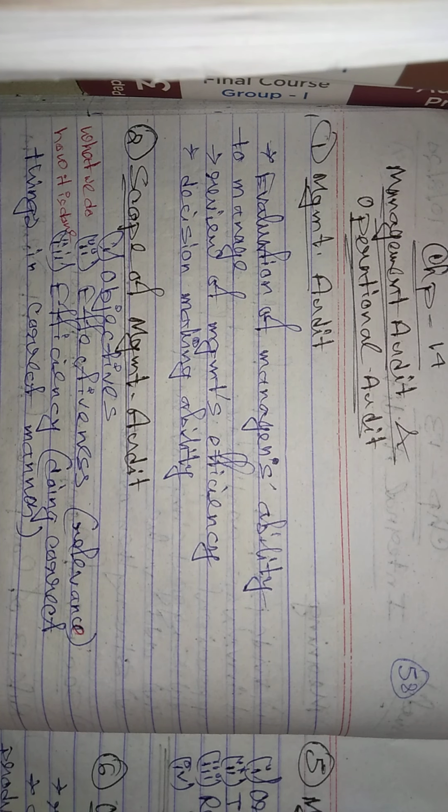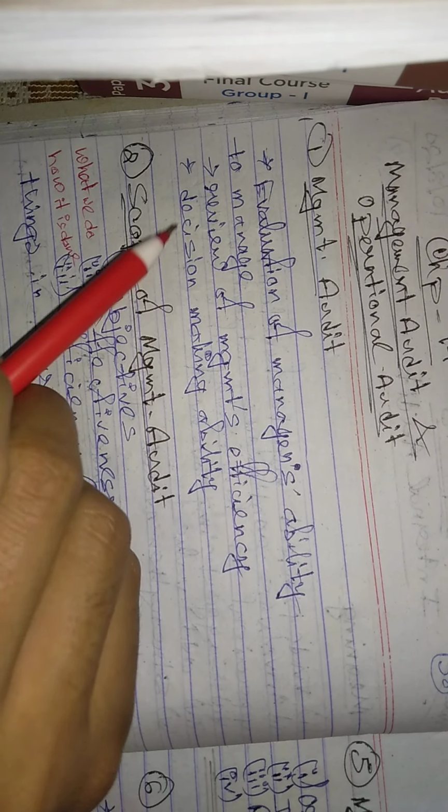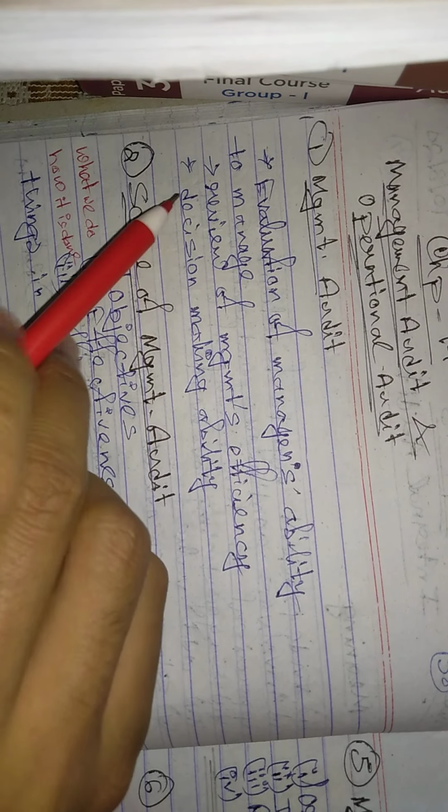It is the evaluation of managers' ability to manage and review of management's efficiency and decision making ability. As you can see, I have divided it into 3 main points for better memorization purposes.